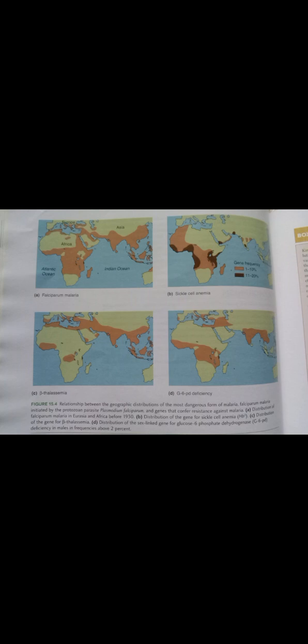Then distribution of the gene for sickle cell anemia. Then distribution of the gene for beta thalassemia. Then picture D shows distribution of the sex-linked gene for glucose 6-phosphate dehydrogenase deficiency. This glucose 6-phosphate dehydrogenase deficiency in males is in frequency about 2%. So these are shown with the help of this figure.